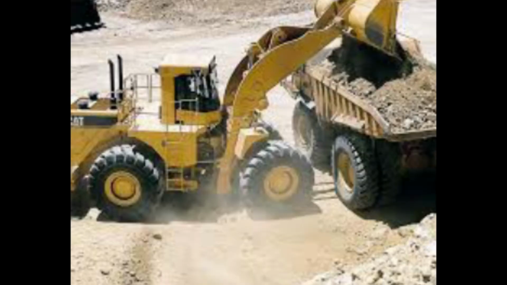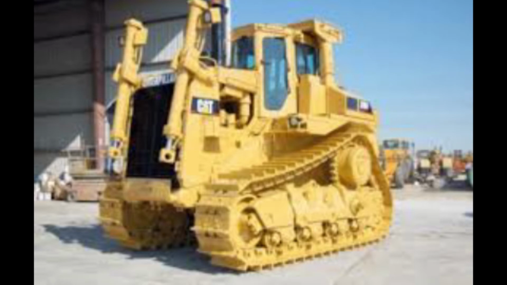How does the loader work? Number 1, the tip of the bucket touches the surface of the ground or the material. Number 2, then the loader advances slowly like dredging until the material enters the bucket and moves down. Number 3, when the material has entered, the bucket is lifted so that the material does not come out.